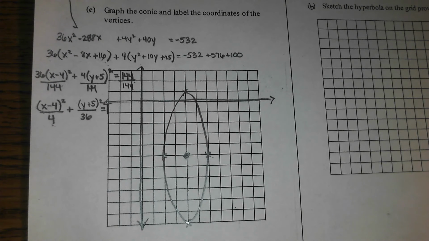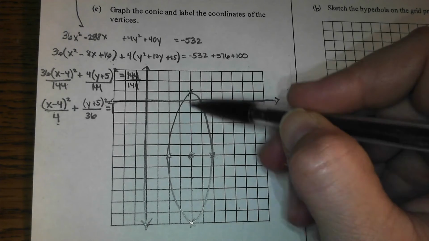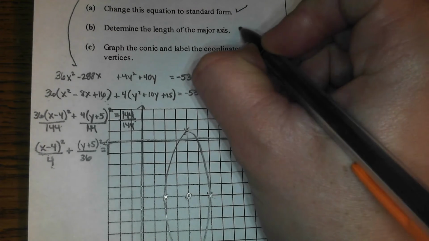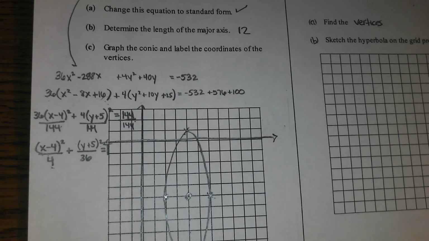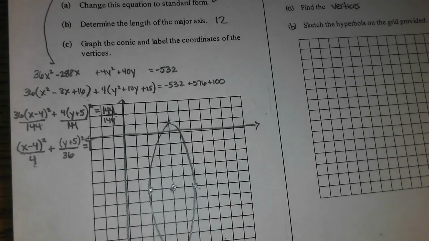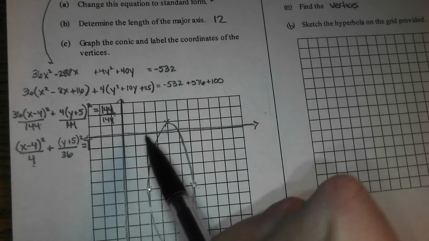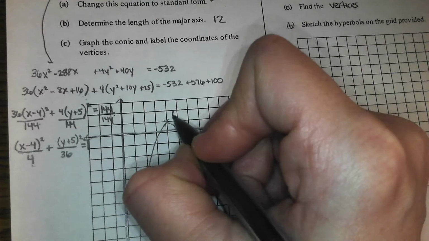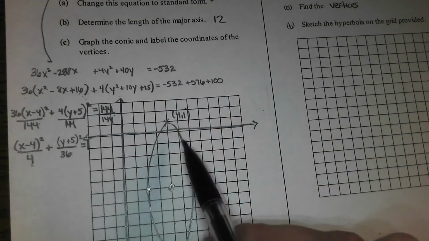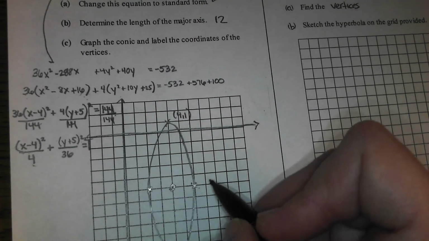Good. So how long is the major axis? 12, right? It's the long way across the ellipse. That's 12 units. So we graphed it already. Labeling the coordinates of your vertices is just 1, 2, 3, 4, 1, 5, 6, negative 5.